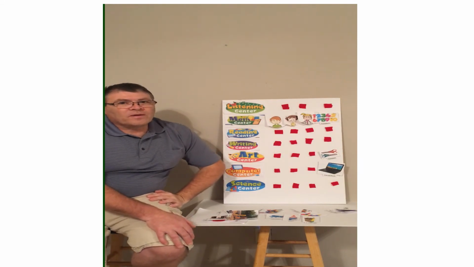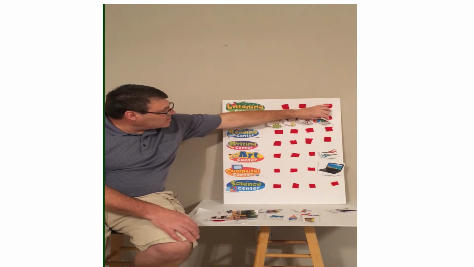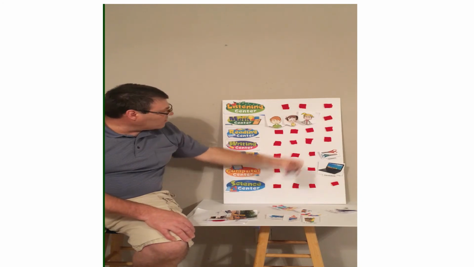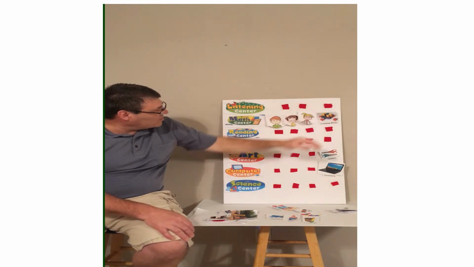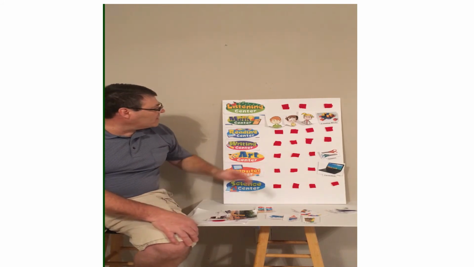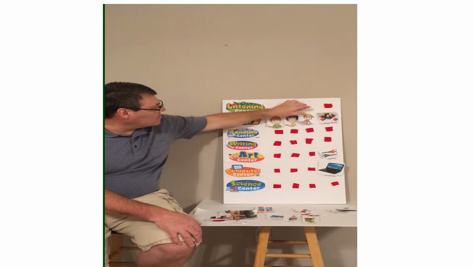Well, if we use numbers for a while and we get quickly tired of numbers, which occasionally happens, we may go to counting blocks, and we will do that. And we'll have a timer set, and when the timer dings, everybody will transition to their other centers.